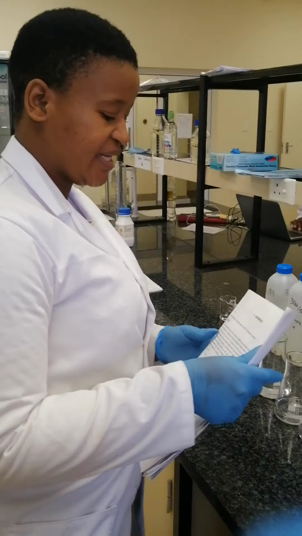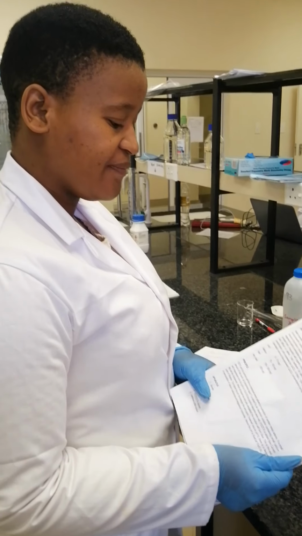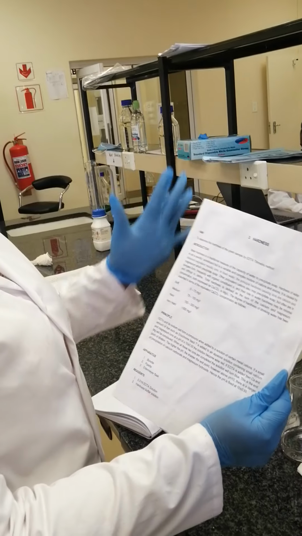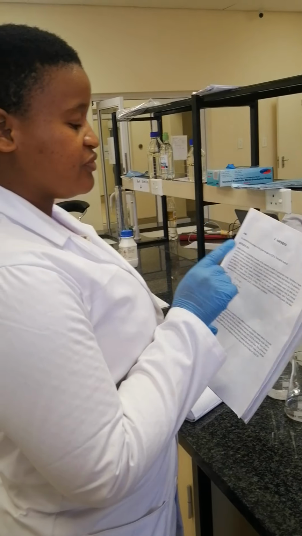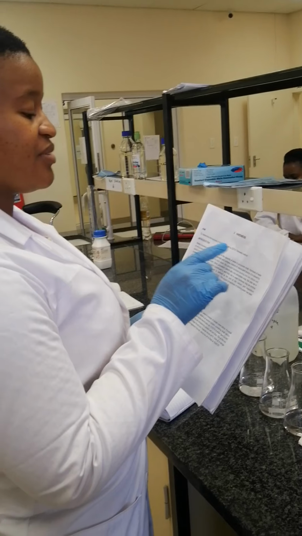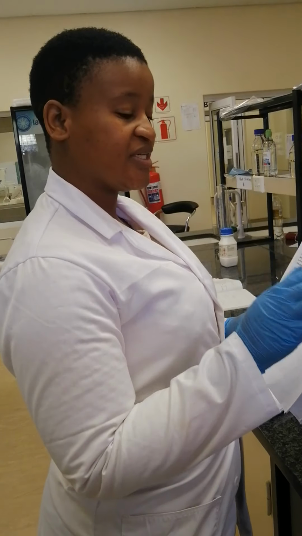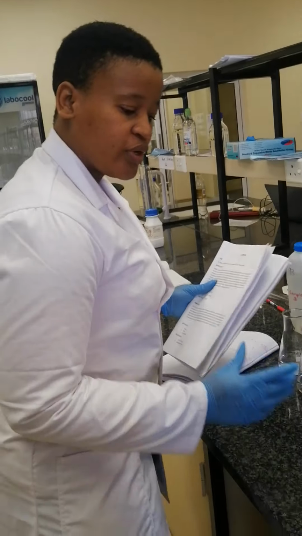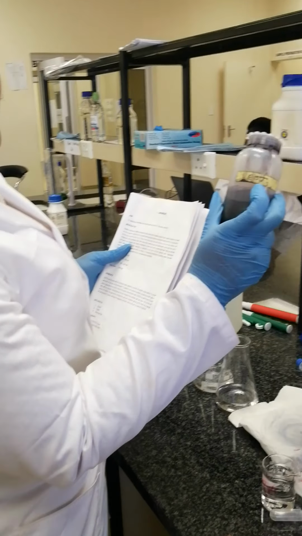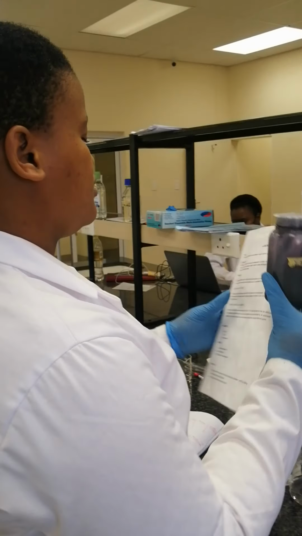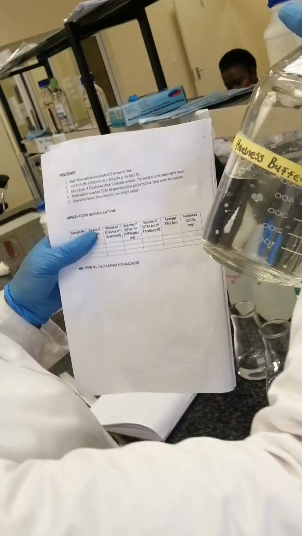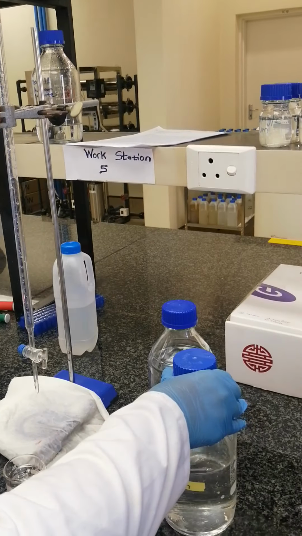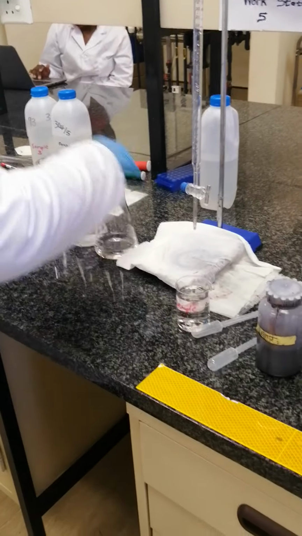Our second parameter is hardness in water. So the aim of this experiment is to measure hardness in water. We determine the hardness of the given sample by the EDTA titrimetric method. So here is our Eriochrome Black T indicator, the one that we use for hardness. Then we also have our hardness buffer, which we need 2 ml of for each beaker.